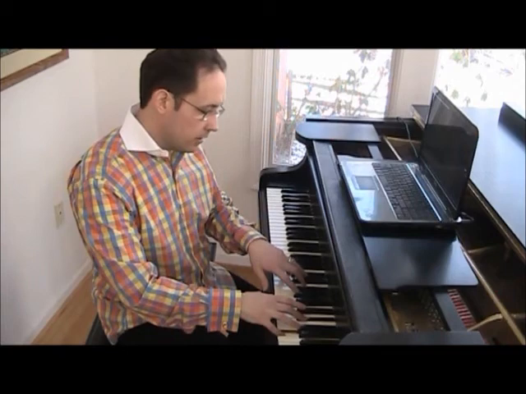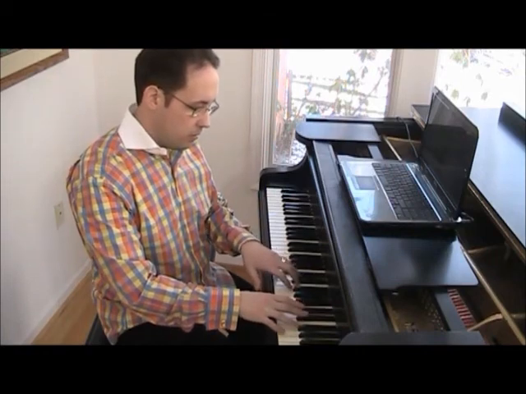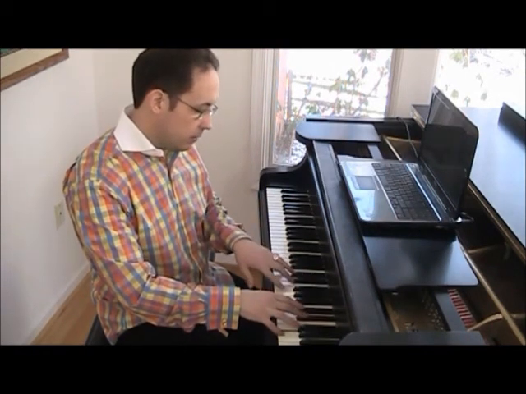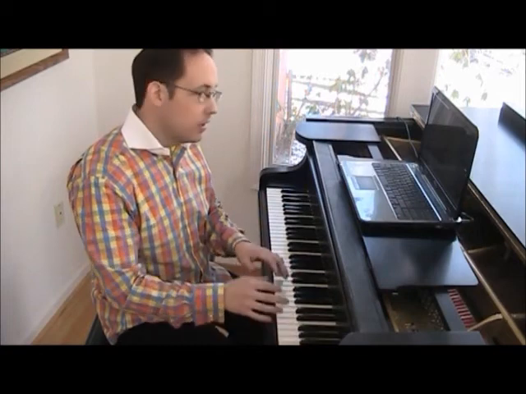So B augmented triad over C augmented triad. So again, I'm being sure to voice them where I have major 7th intervals, not minor notes. Which actually sounds kind of cool at the moment. So sometimes it works.